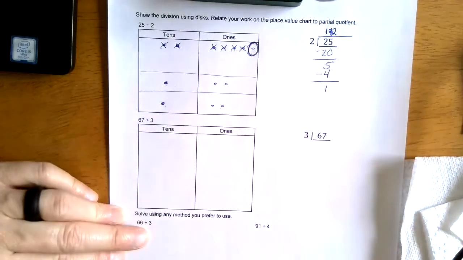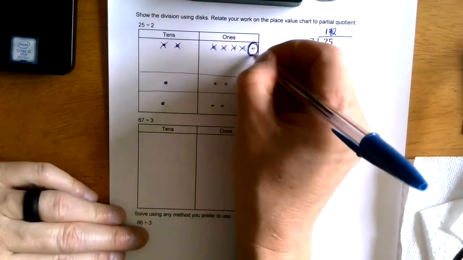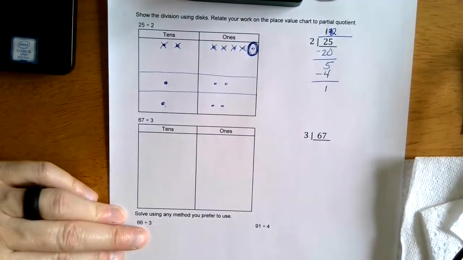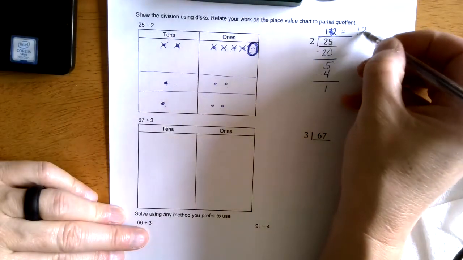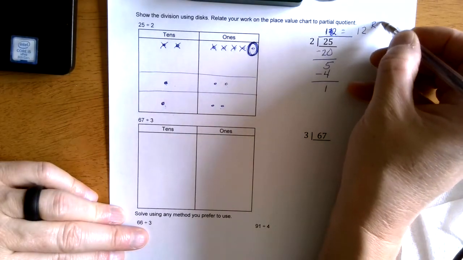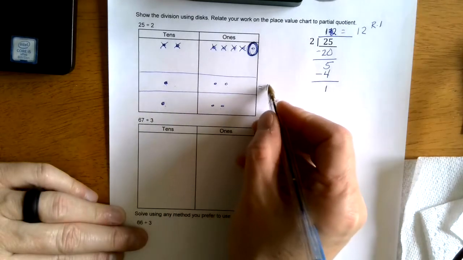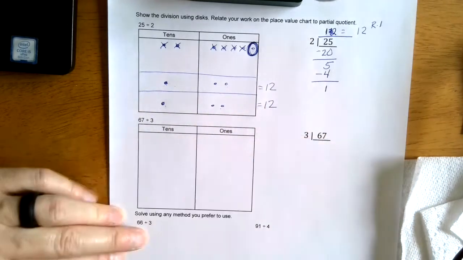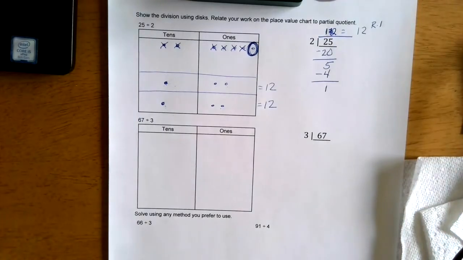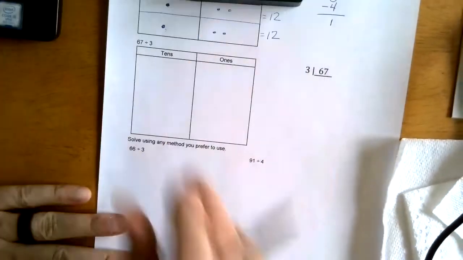We'll circle that remainder. Let's make sure that we circle that remainder so it doesn't get lost. So my answer then would be 12 with a remainder of 1. 1 10, 2 1s equals 12. So we got the same answer. Okay. All right, let's go to the next problem.